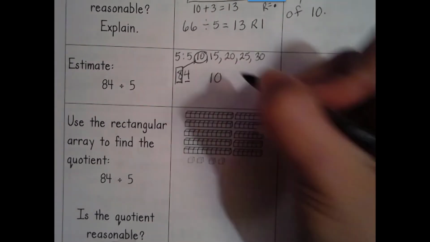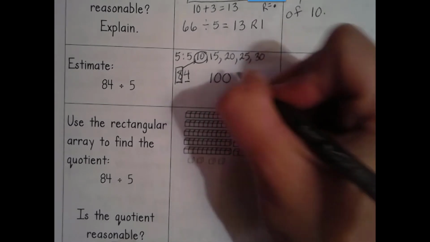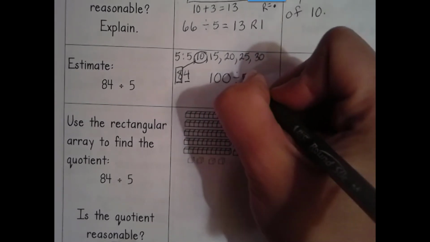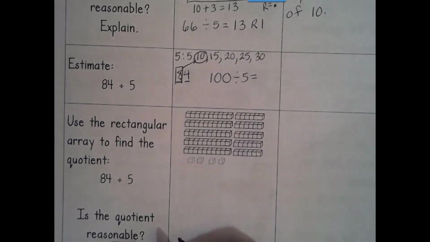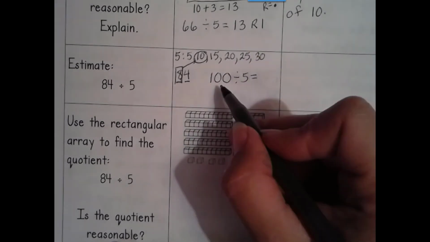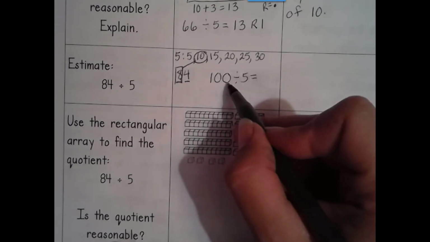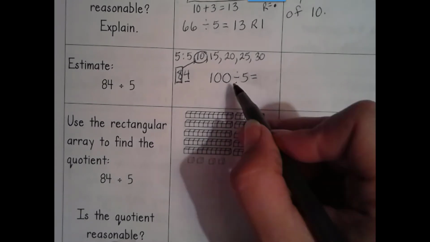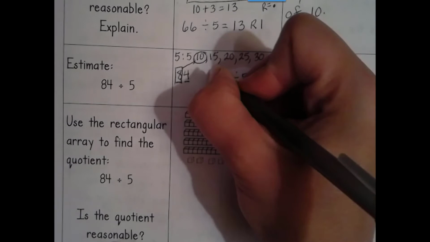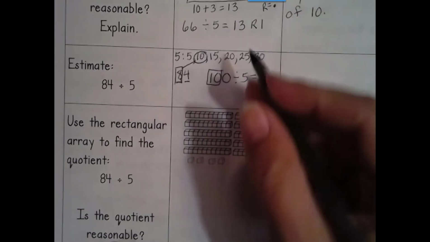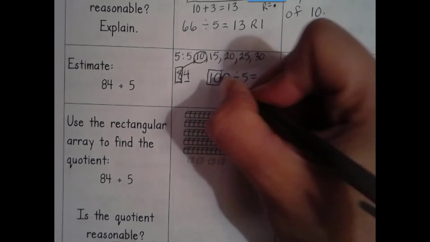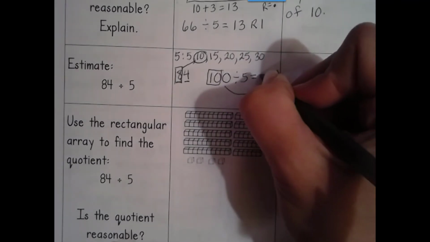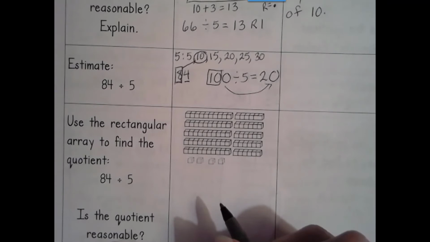And then I have 1 digit after, so I need 1 placeholder after. So here, even though I have 2 placeholders, I can't divide 1 by 5. So I'm going to be dividing 10 by 5, but this placeholder is going to move over a place. 10 divided by 5 is 2.